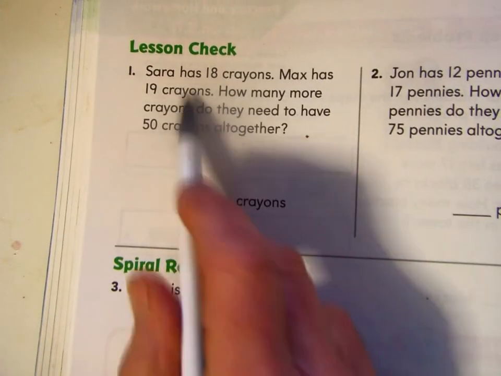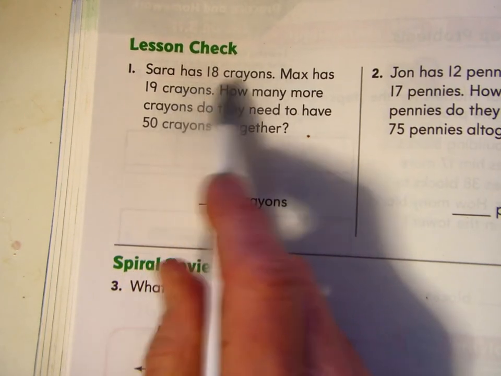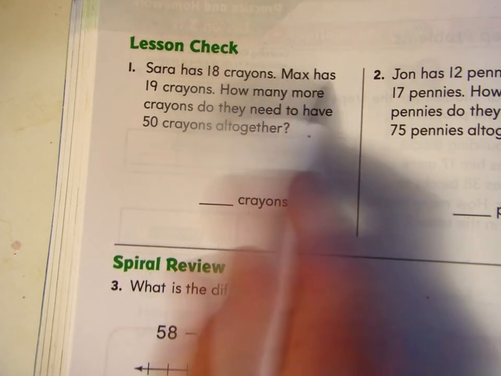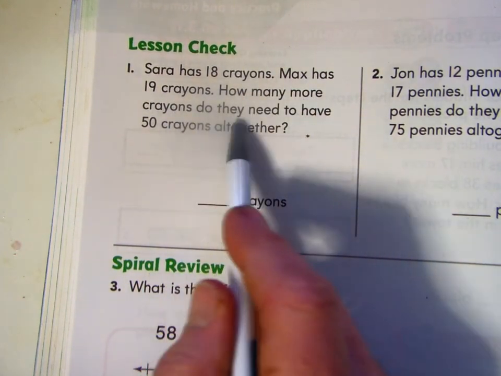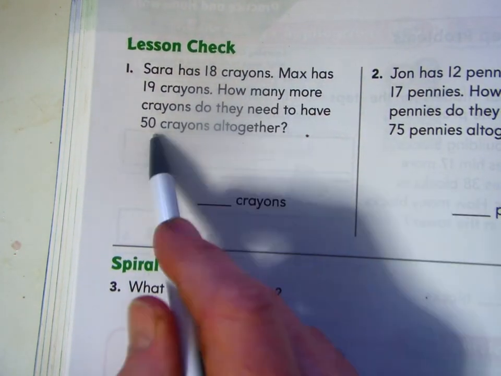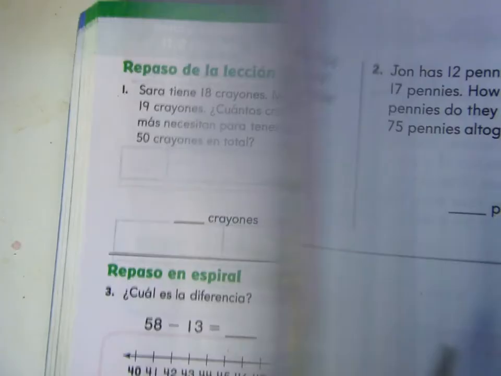Here we go. Sarah has 18 crayons. Max has 19 crayons. How many more crayons do they need to have 50 crayons altogether?